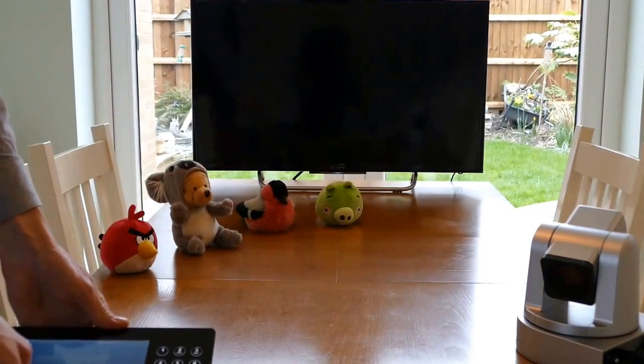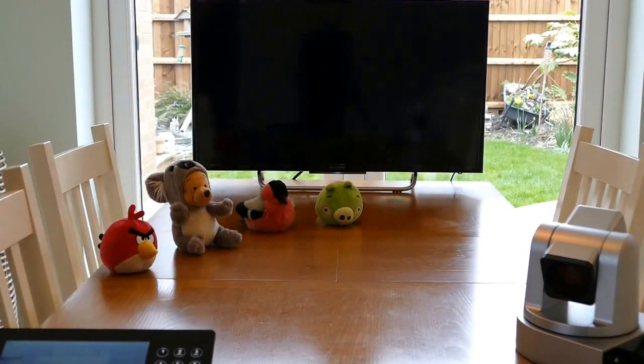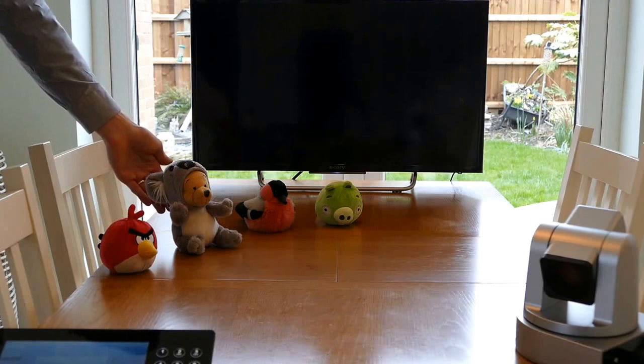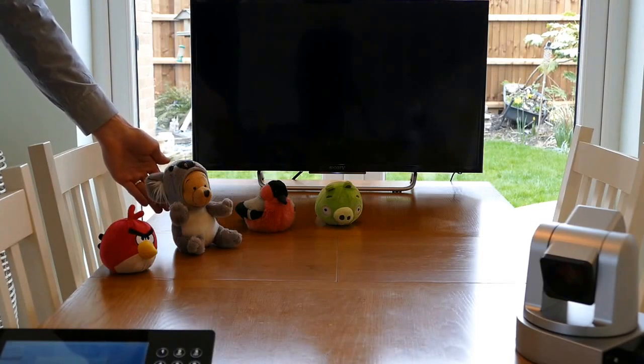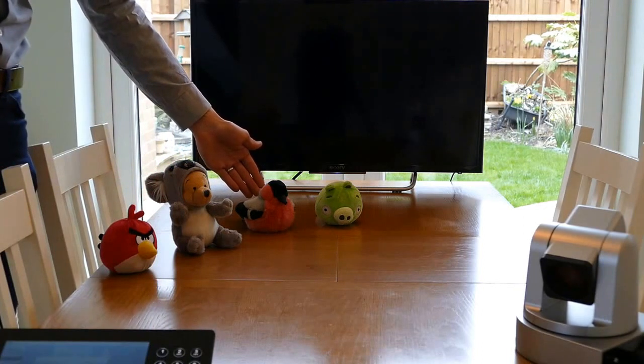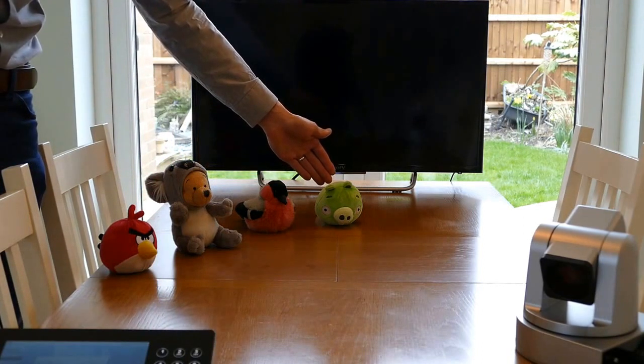Now, I've also enlisted the help of our executive team for this particular demonstration. On the left here, we've got Angry Bird. Moving along, we've got Winnie the Pooh being eaten by a koala bear. Then we've got a much happier bird. And finally, we've got a very naughty pig.